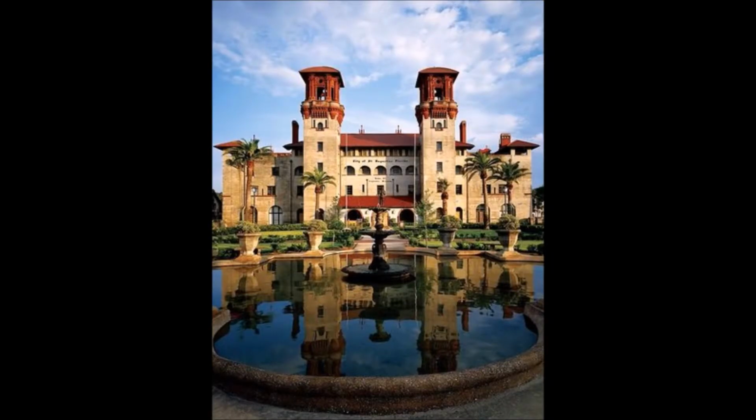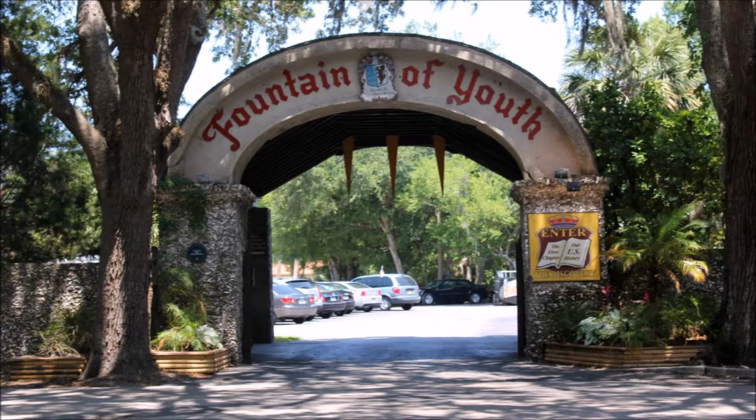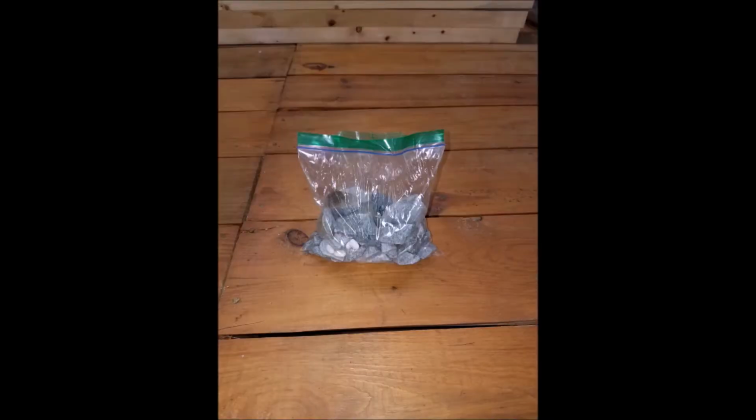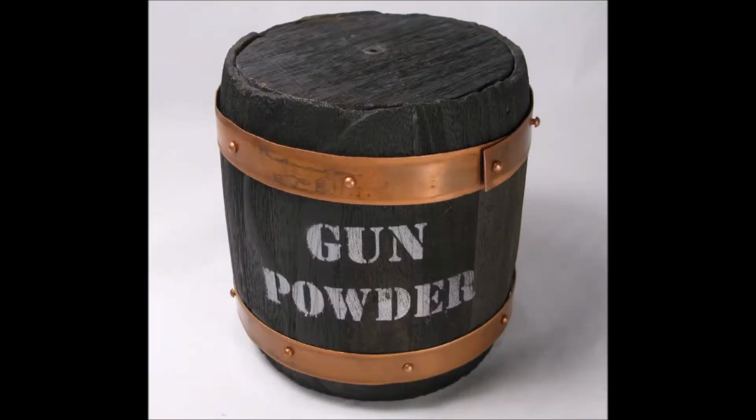And I got my inspiration from St. Augustine in a place called the Fountain of Youth. And so there they had basically the same thing, showing how a block and tackle worked. But instead of using a small bag of rocks and beans, they used 40-pound gunpowder filled barrels. No gunpowder actually filled in them.